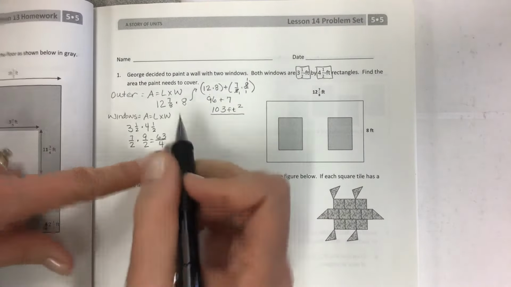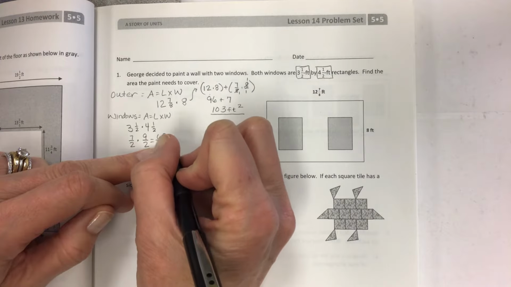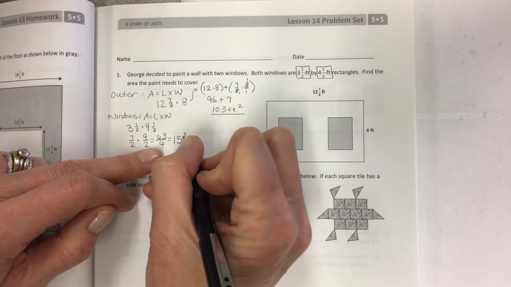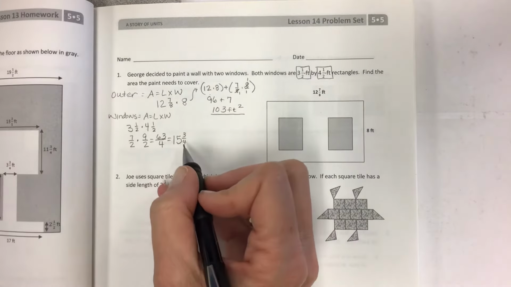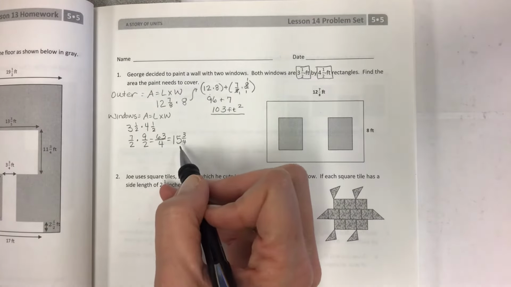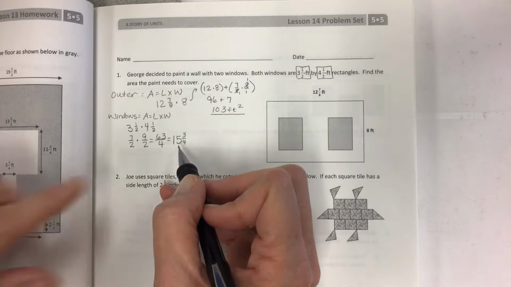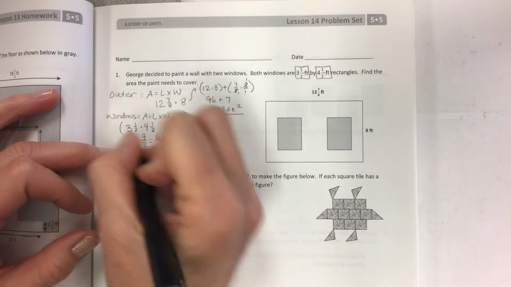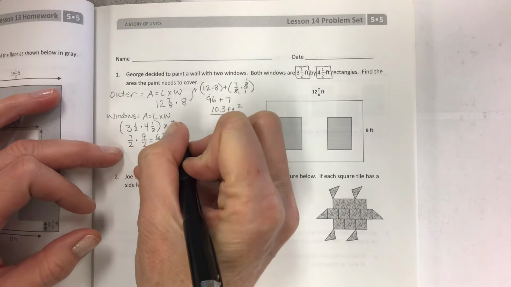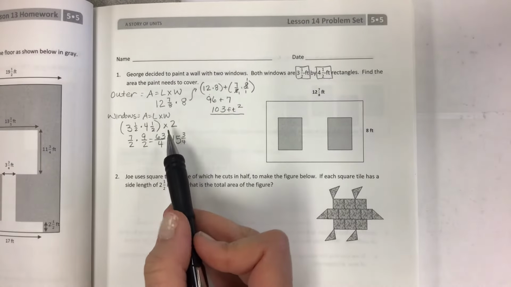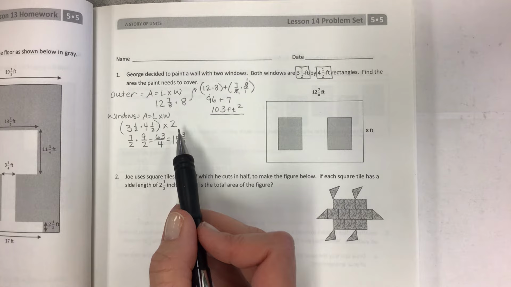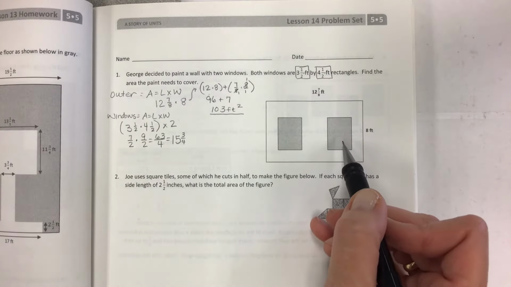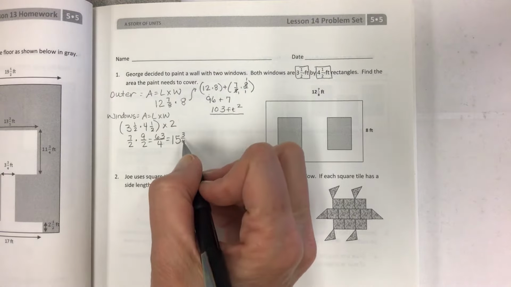And then 4 goes into 6 one time with 2 left over. That makes 23. 20 is divisible 5 times with 3 left over. So the windows are going to be 15 3/4. However, because there are 2 windows, we're going to pay close attention to what you're solving, and if we have 1, we need to take out the other one as well. So this is going to be times 2.